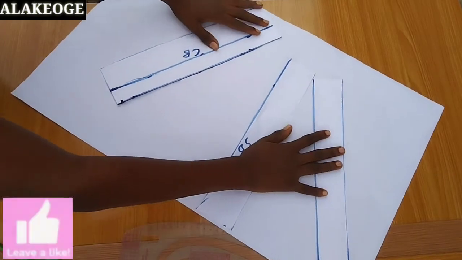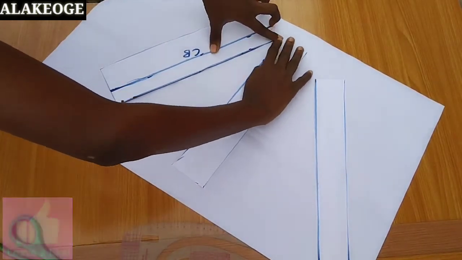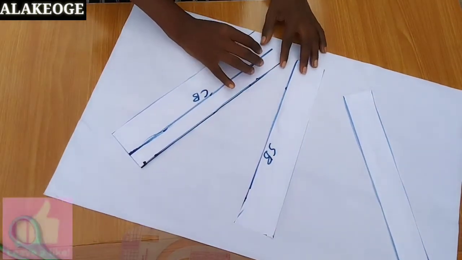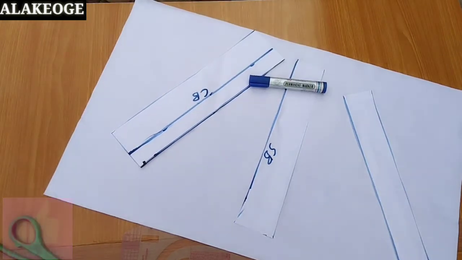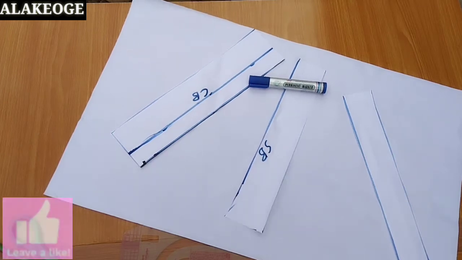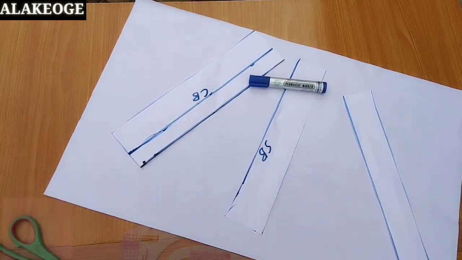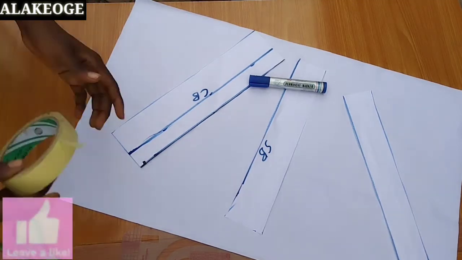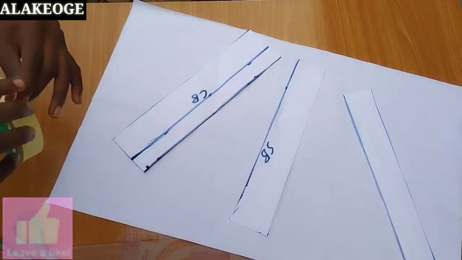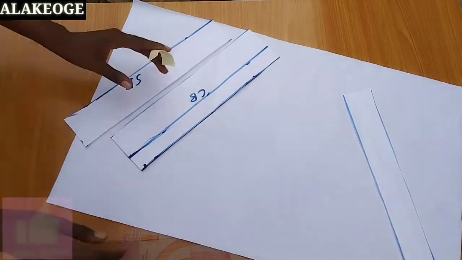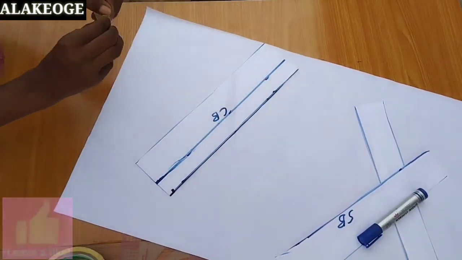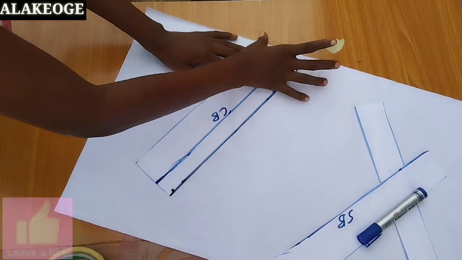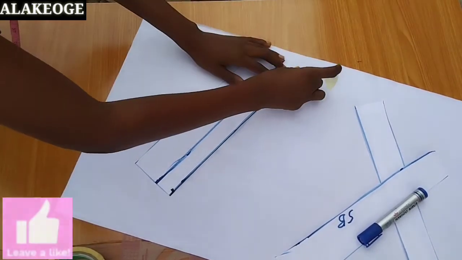So just like I did for the front, I didn't measure the amount of fullness that I added. I just added the excess, just slash. But if you want to do yours, you can actually measure. You can do 10 inches or 15 or 20 depending on how big you want it. So you can actually add your excess to it. So I will be taping this down. So I'll tape this down using my masking tape.